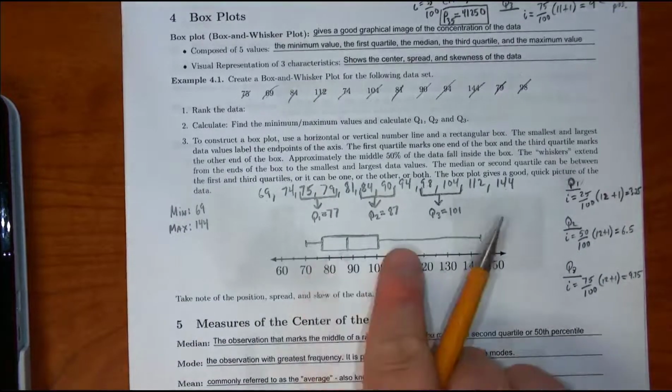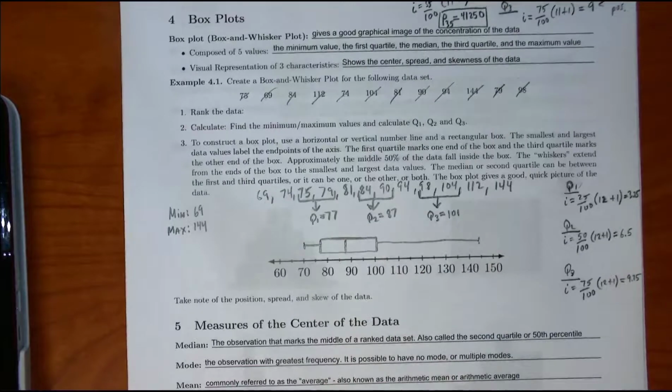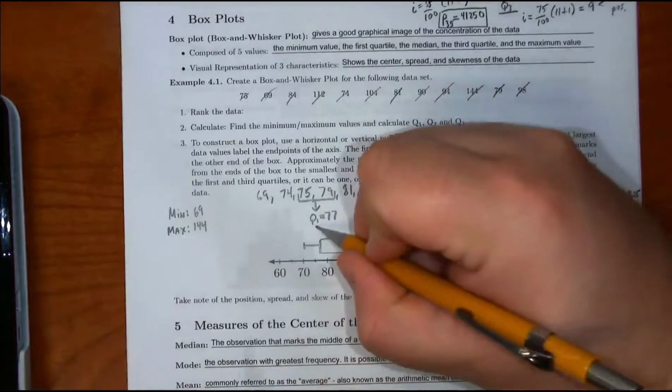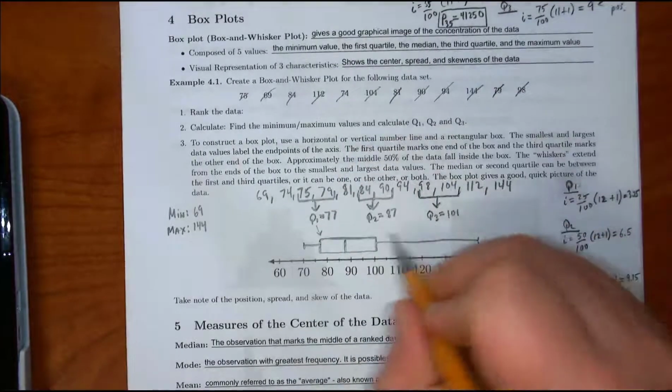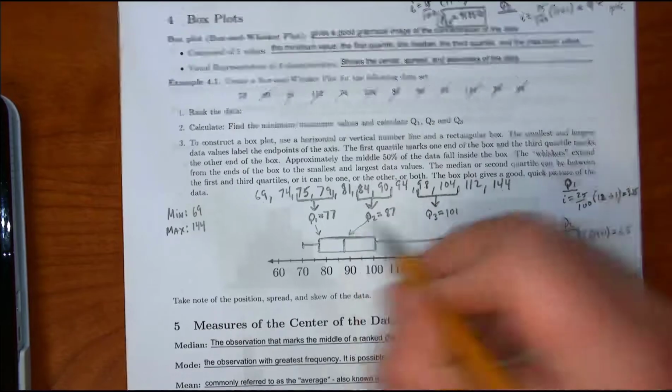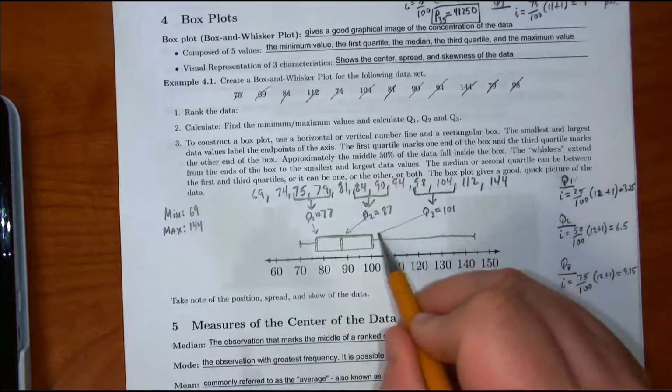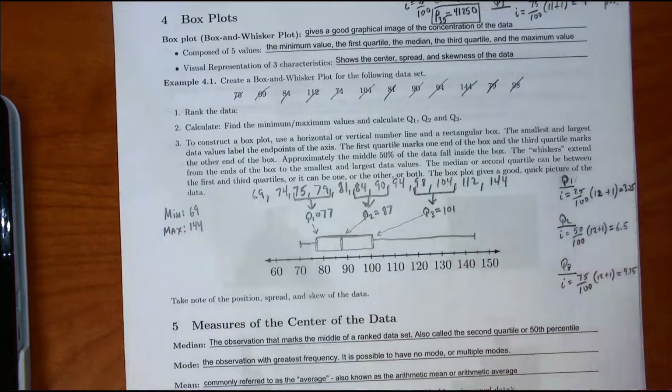So your box and your whiskers. Basically, that's Q1 right there, Q2 is that vertical line, and Q3 is that vertical line. The interquartile range, the middle 50% of the data, is represented by that box. That's where the bulk of the data are.